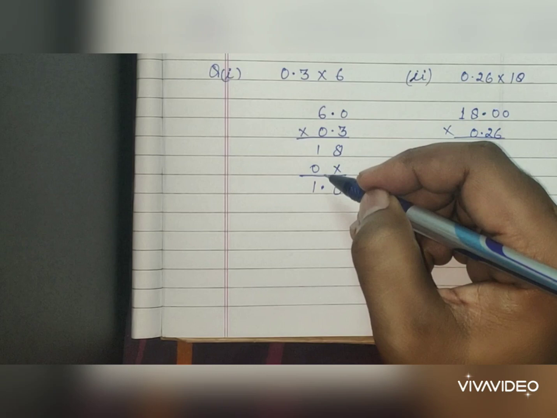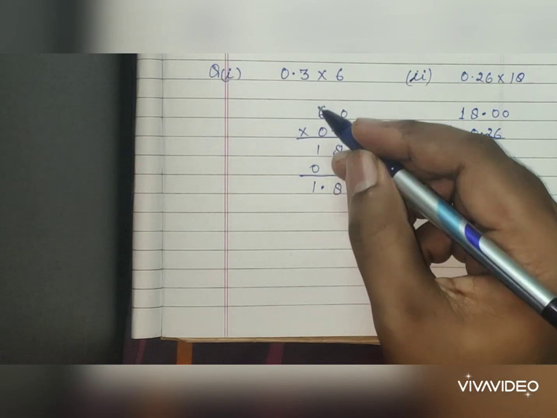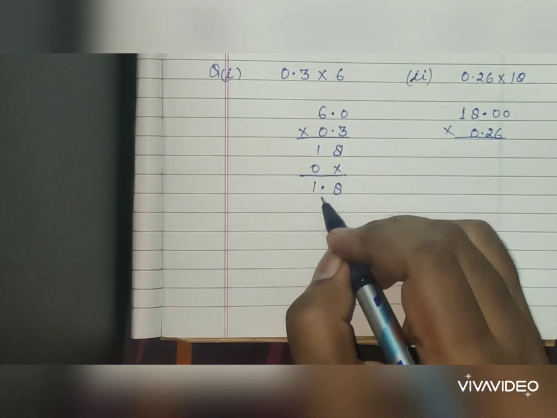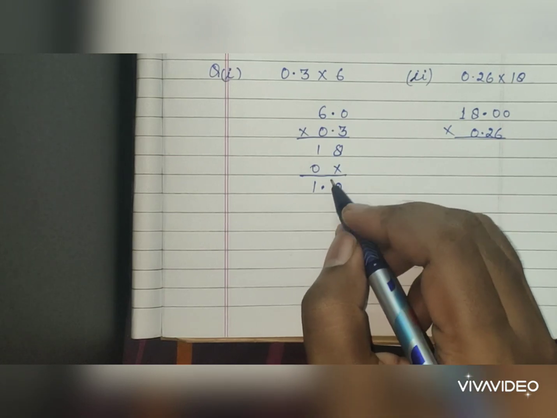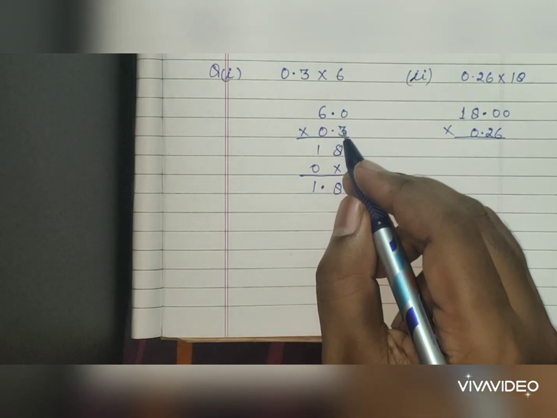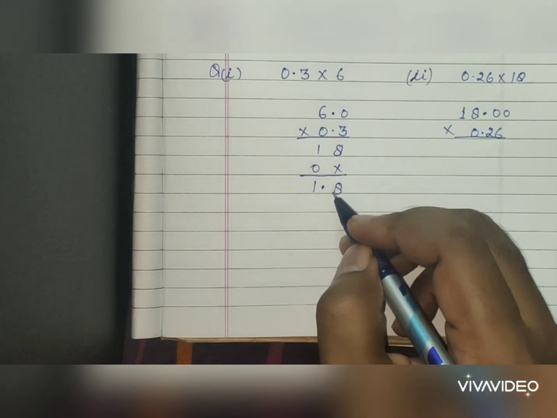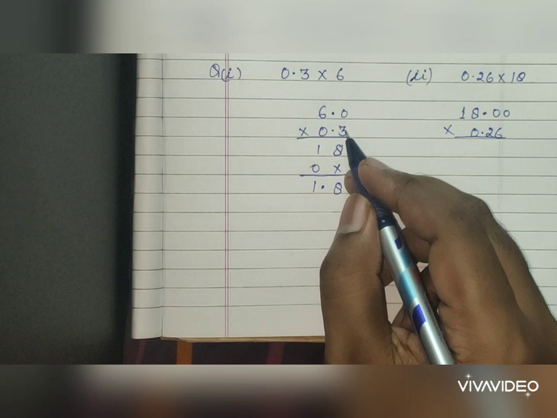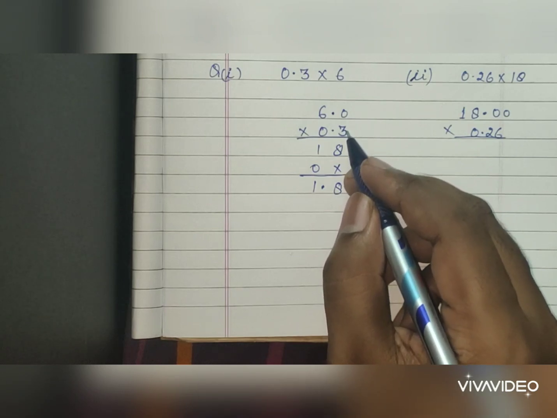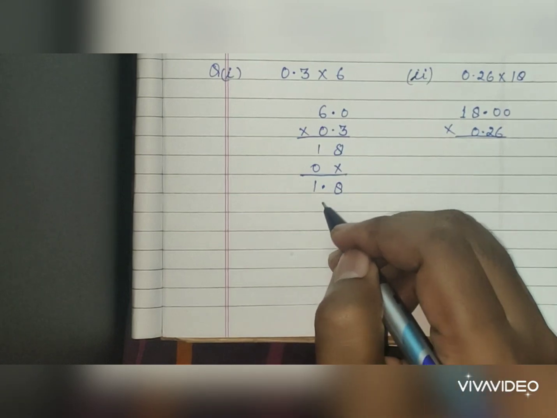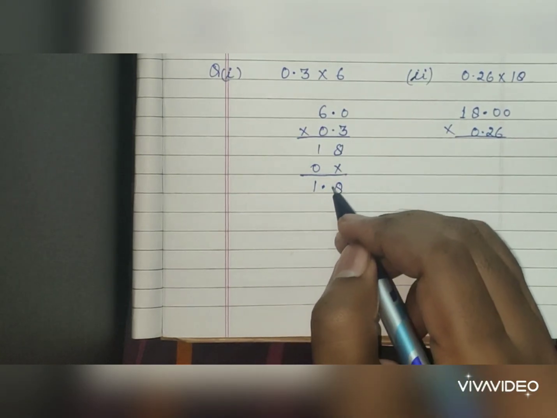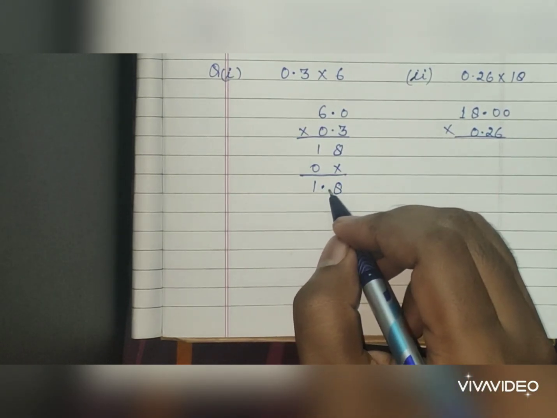Again 0 multiplied by 0 is 0 and 0 multiplied by 6 is 0. So your answer is 1.8. Why? Because after the decimal there is only one number written on the right hand side. So we will see on the right hand side how many digits are coming after the decimal. There is 1, so I have put the decimal after 1 digit.